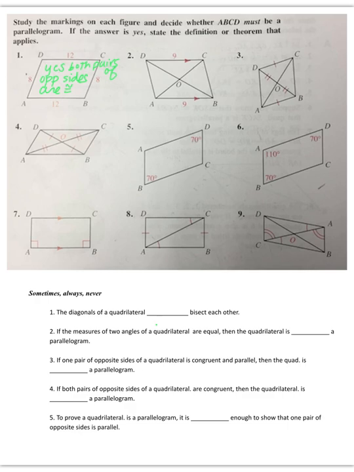Okay, in this one, D, we have one set of lines that they have both things. So if you're only picking one set of lines, they must be both parallel and congruent. And so this is a yes, because one pair of opposite sides, you should be writing this down, are both congruent and parallel. I'm going to change colors because this is a little hard to see.